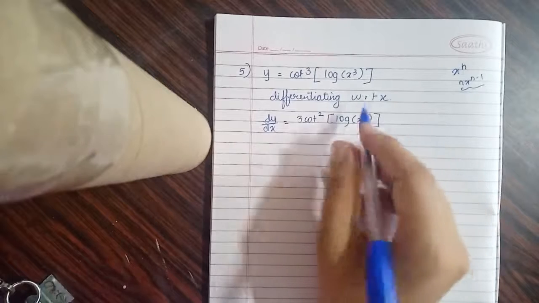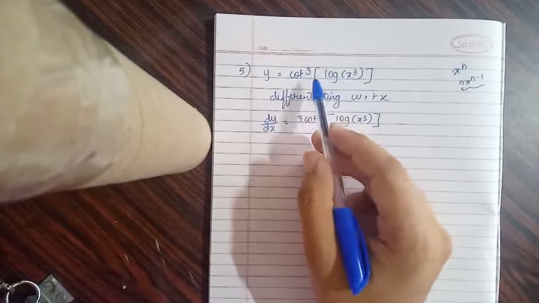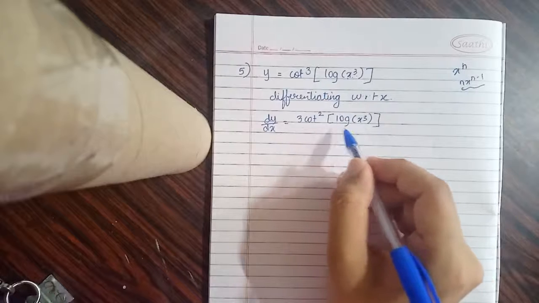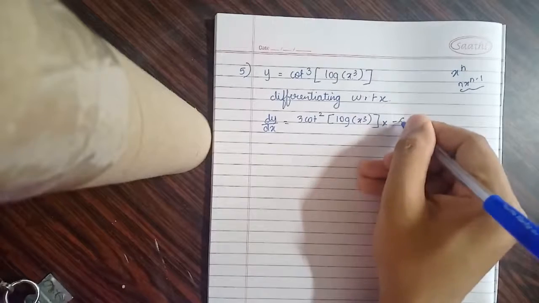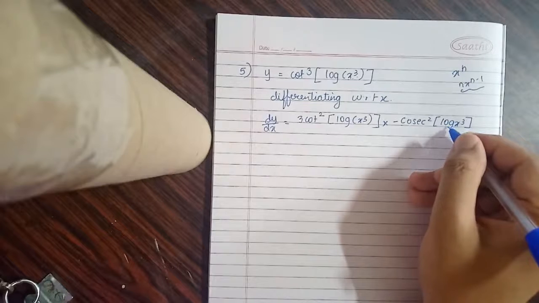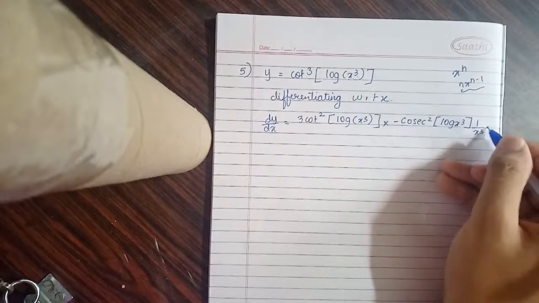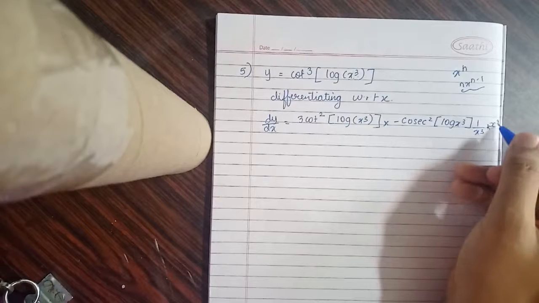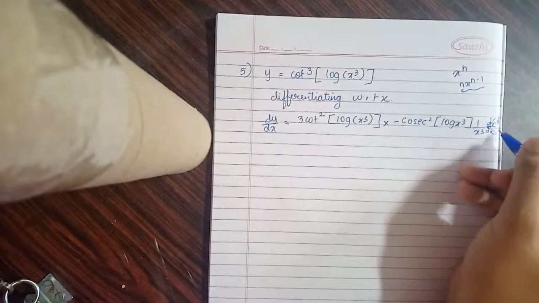Next we differentiate log x cube. Before that we must take cot. After we got this format of x raised to n, we differentiate this whole thing, that is minus cosec square log x cube. Now you know the format of log x cube. Log x is 1 by x cube. Last is differentiating with x cube. I hope you all are understanding. So x cube comes ahead, just put d by dx of x cube.